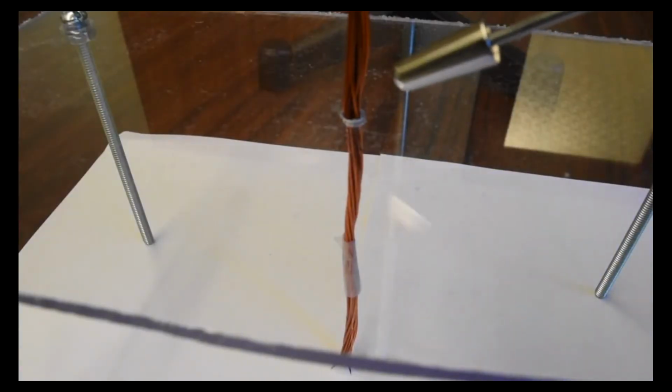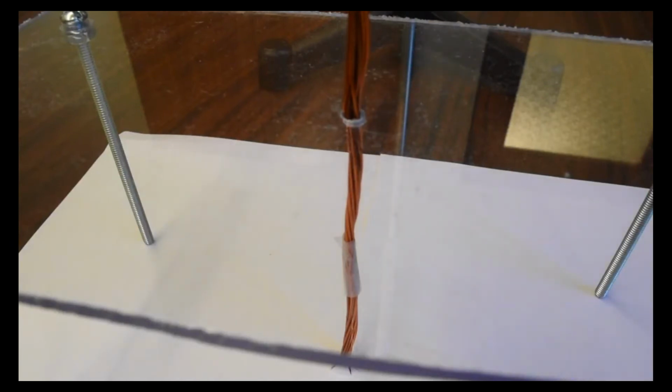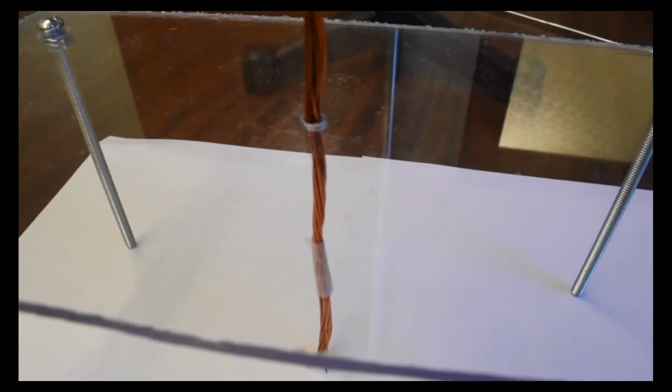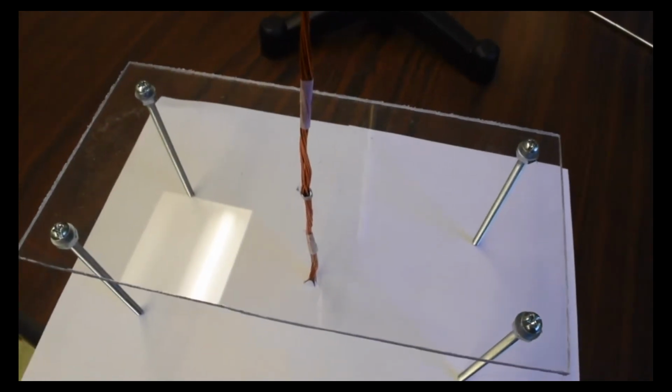I have a piece of plastic through which I've drilled a hole, and then I took a wire and looped it through the hole. I have essentially 10 amps flowing in a straight line through the hole in the plastic. I'm now going to sprinkle some iron filings onto the plastic.